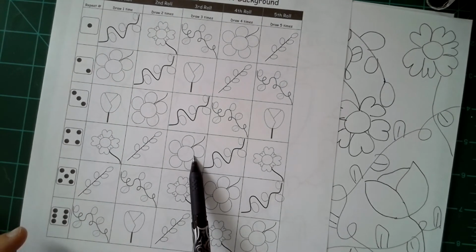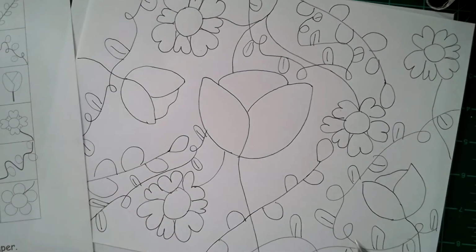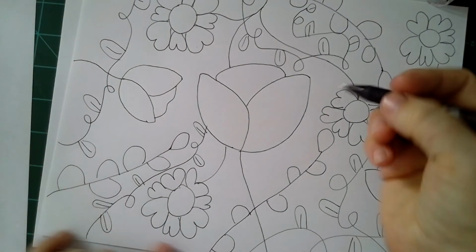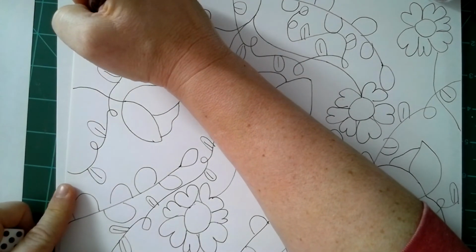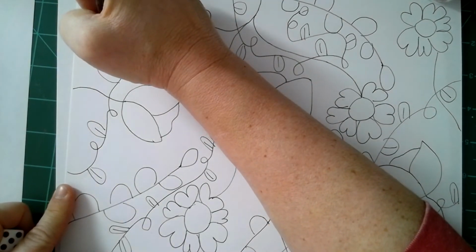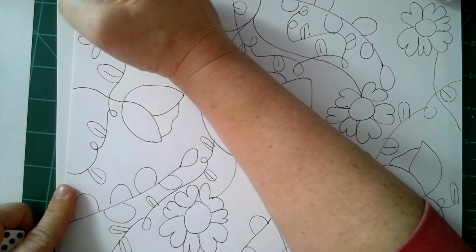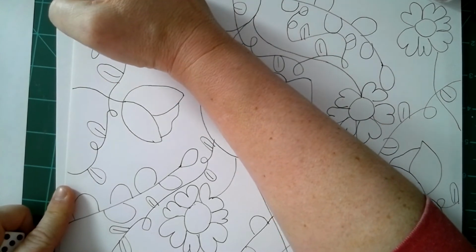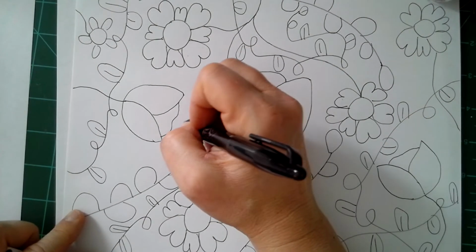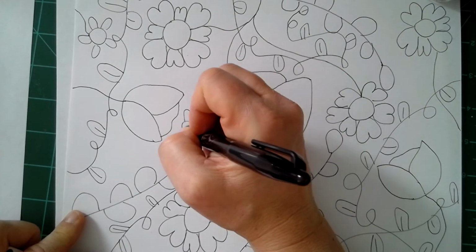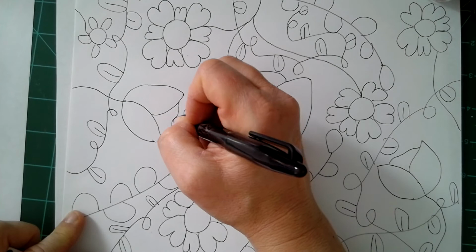I like this flower and I didn't roll on it, so I'm going to add it somewhere. It's probably going to have to be pretty little because this is the biggest thing. So I'm going to draw it anyway because I like it. So you can do that. If you have the time and you want to add it, please do. So I can add those little flowers anywhere on here.